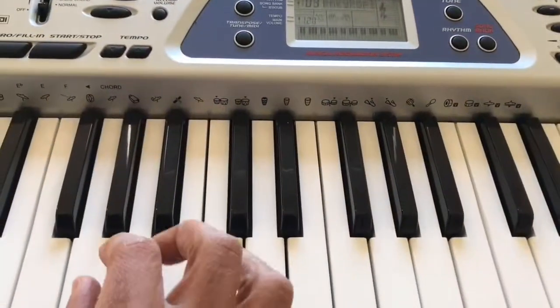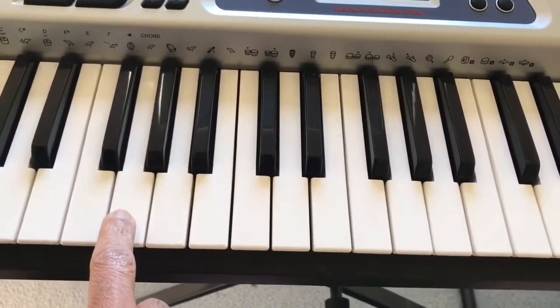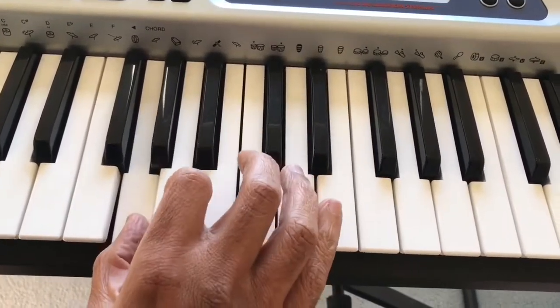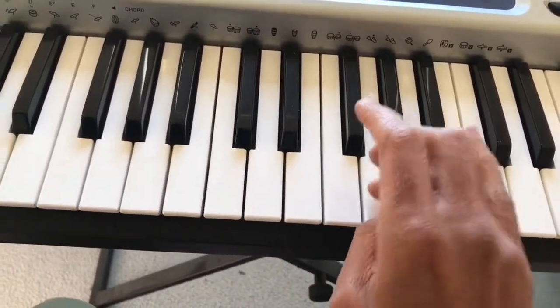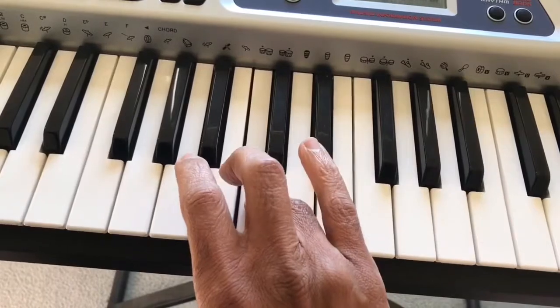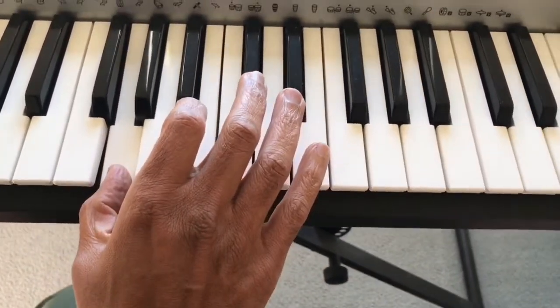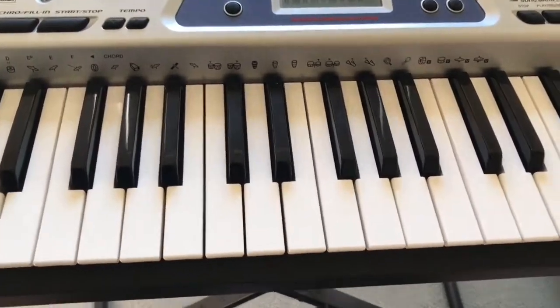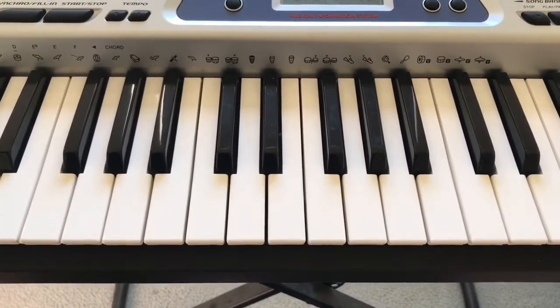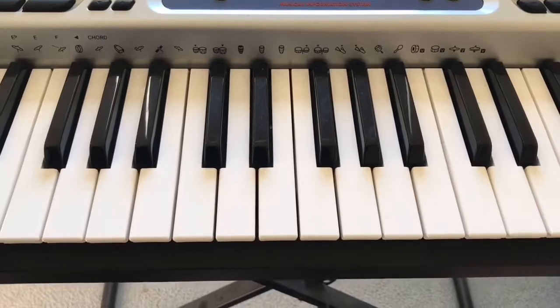Now let's look at when we start the shadjam or sa here. So this is Harikambhoji in Carnatic and That Khamaj in Hindustani.